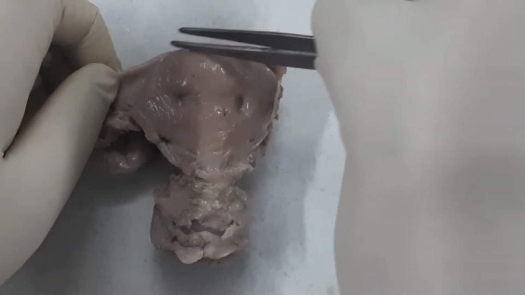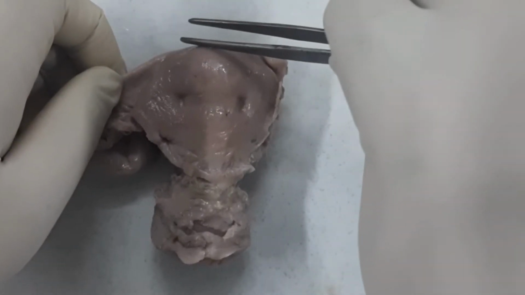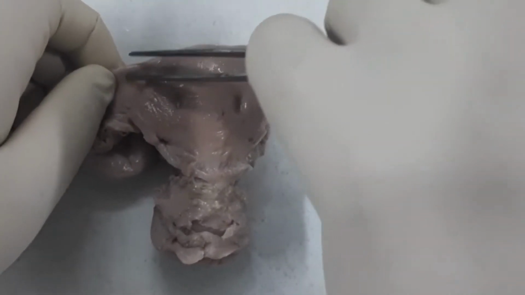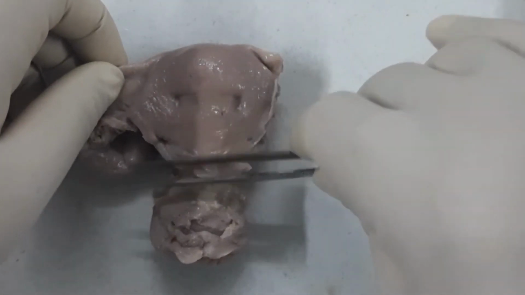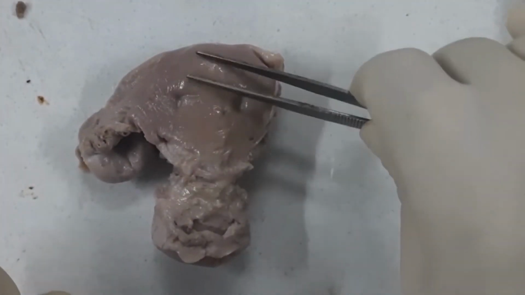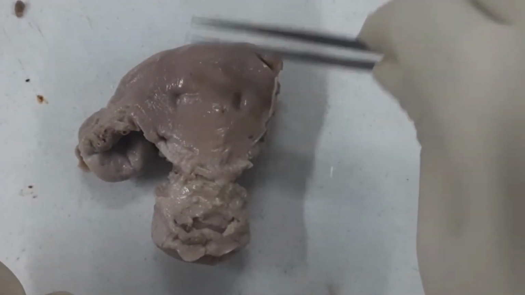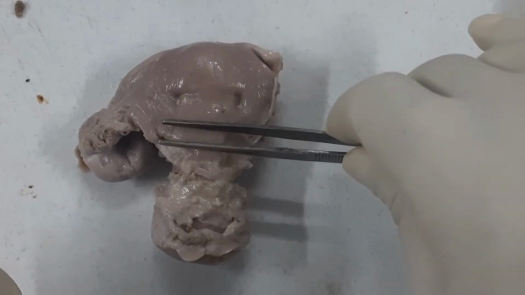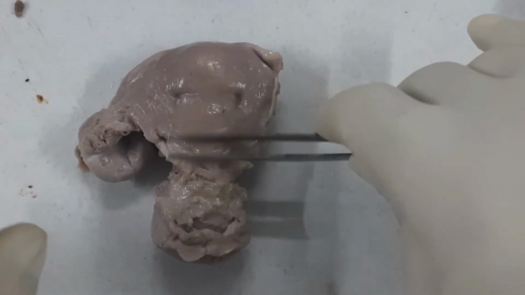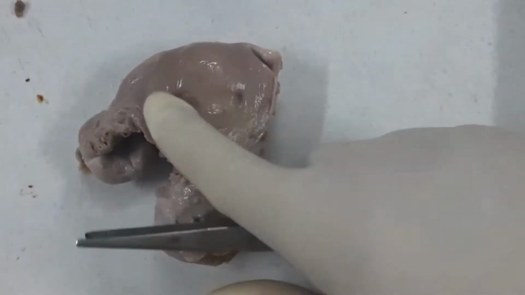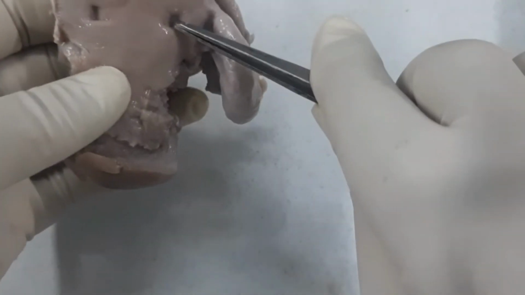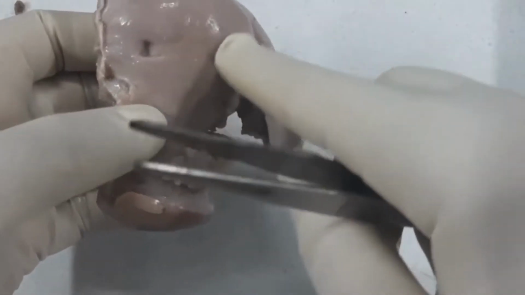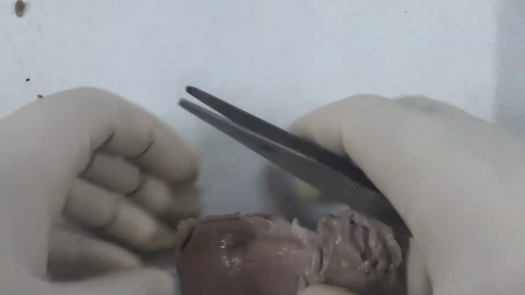So this fundus is a dome-shaped structure, and it lies above the opening of the fallopian tubes. The fundus and the body, up to the isthmus, are covered by the peritoneum. That's why it looks very smooth. If you see the posterior surface, it is also very smooth. Don't bother about these depressions. These were for the threading of the specimen.